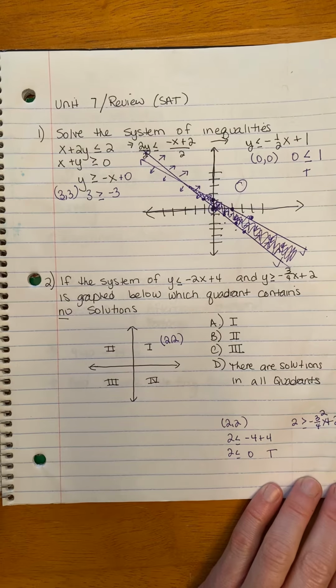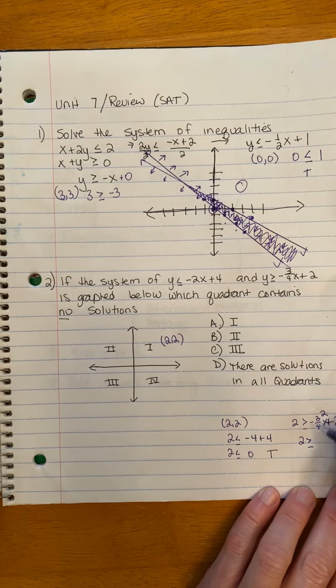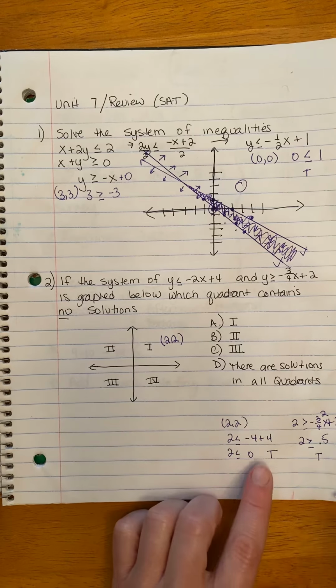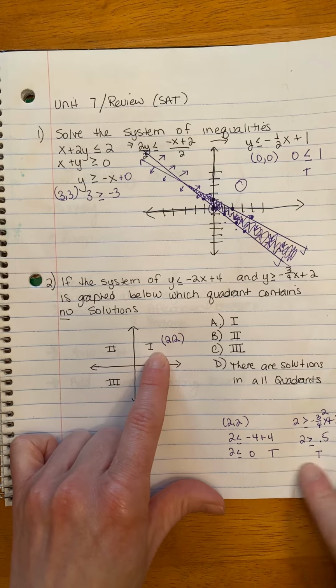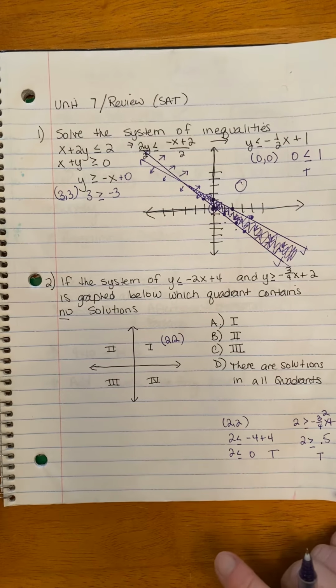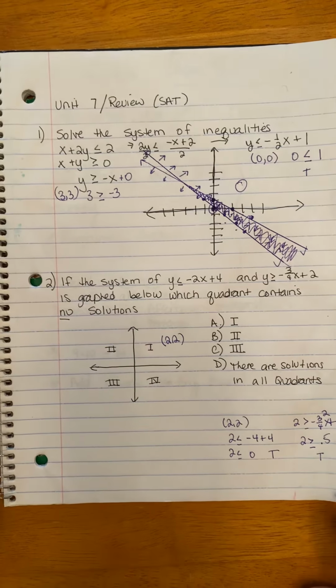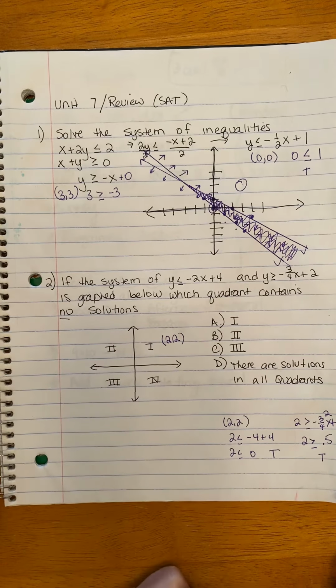Is 2 greater than or equal to negative 1.5 plus 2, or 0.5? So that's true. So what that means is (2, 2) is in quadrant 1, and it makes both true. So there's going to be some solutions in quadrant 1. I'm trying to see which would have no solutions.